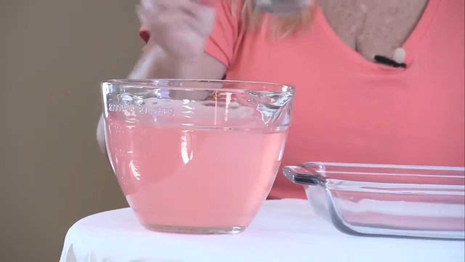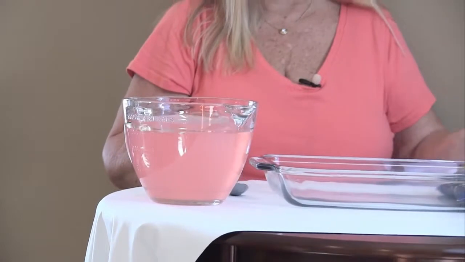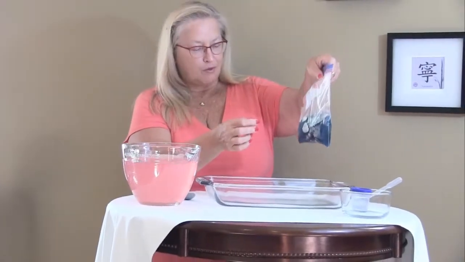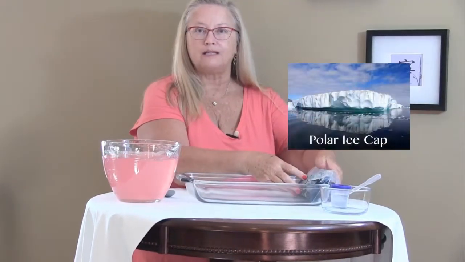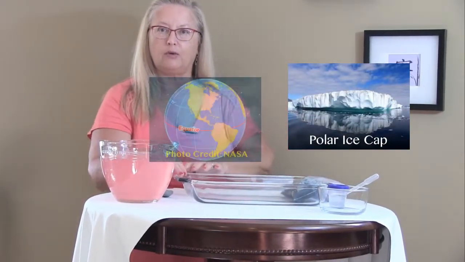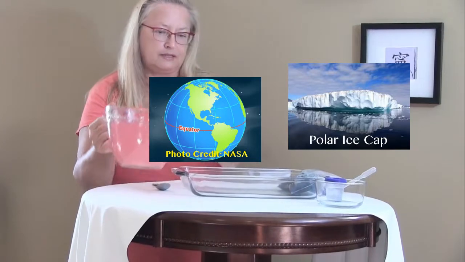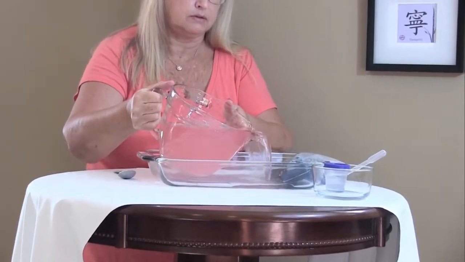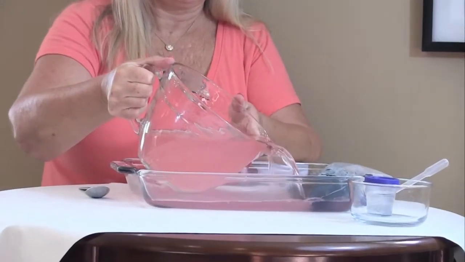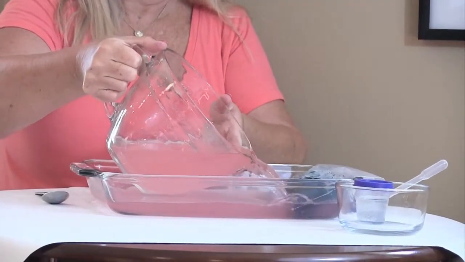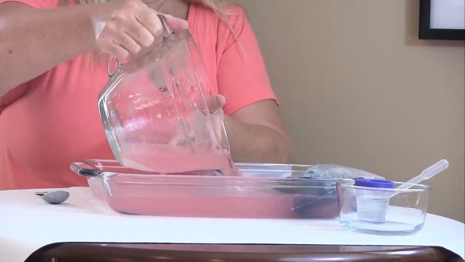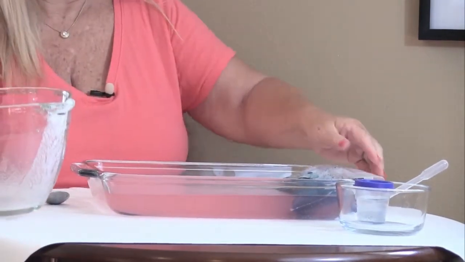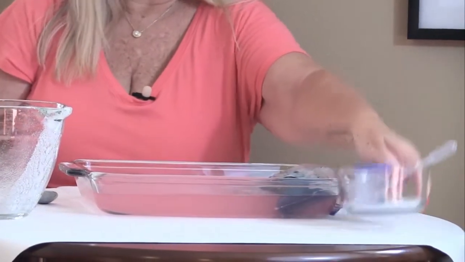And while I'm doing that, I want to let you know that this is a bag of frozen water. This is going to be our polar ice cap, and this is our equator. So let's get the water poured in there. Okay. All right.